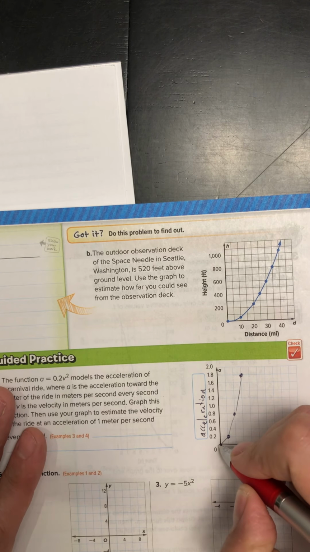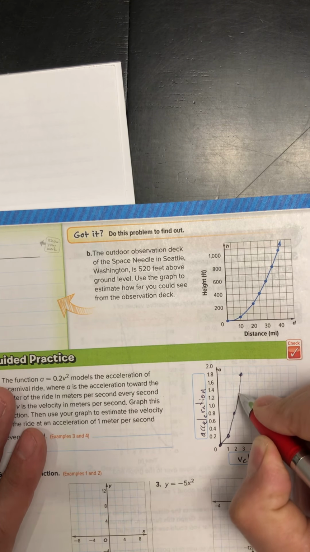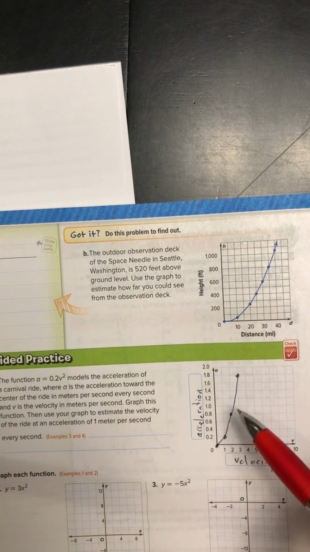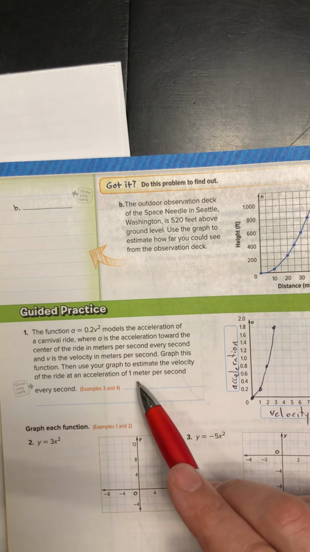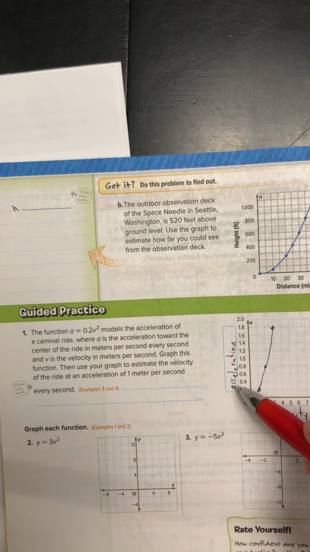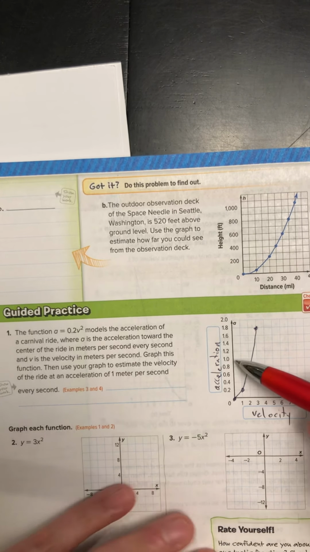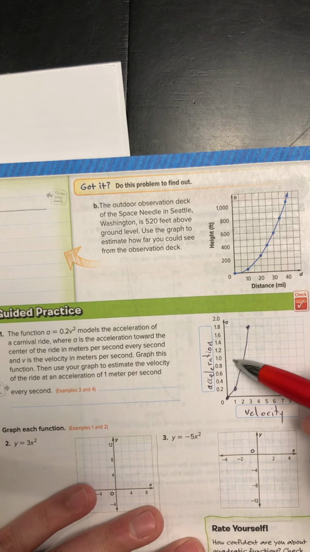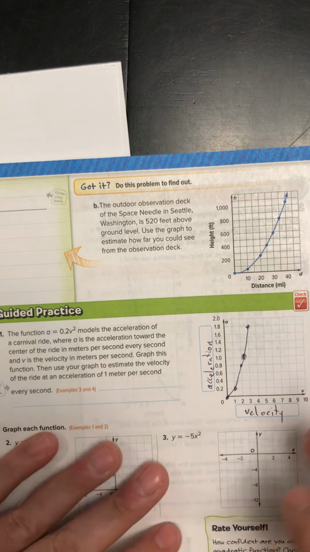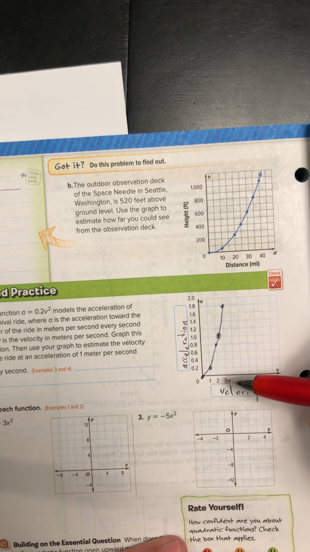There we go. Something like that. And then it asks, use the graph to estimate the velocity of the ride when it is at 1 meter per second. So this is where I'm looking at right here. Now, I've talked about this before in class. That's an ish, isn't it? So where is this? Where is that?